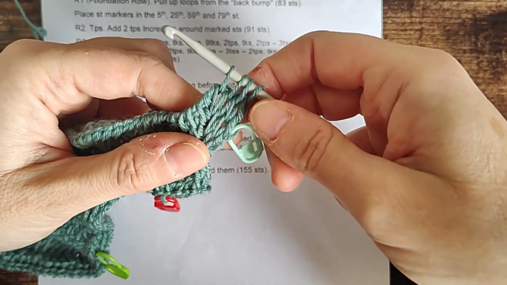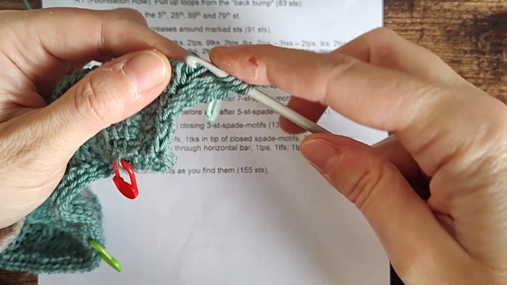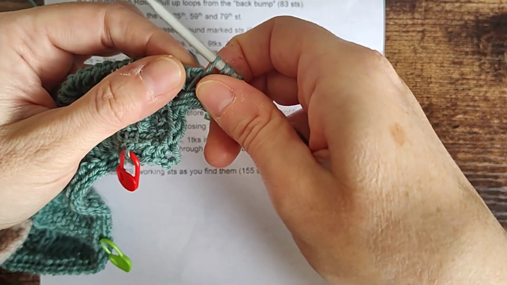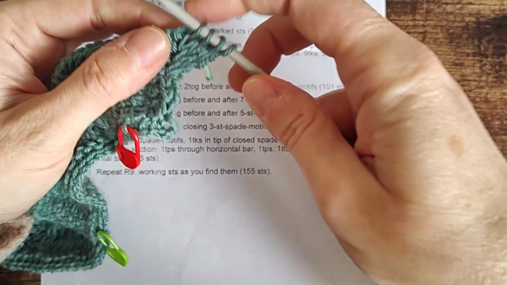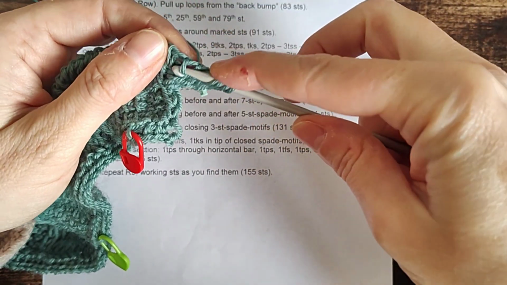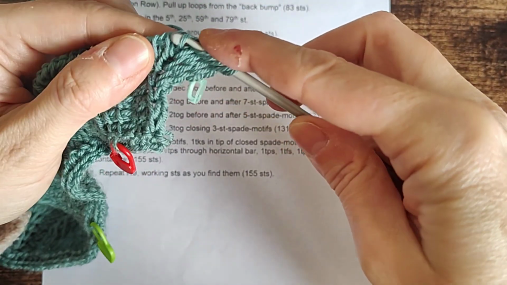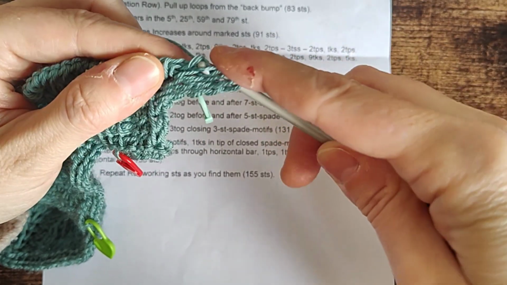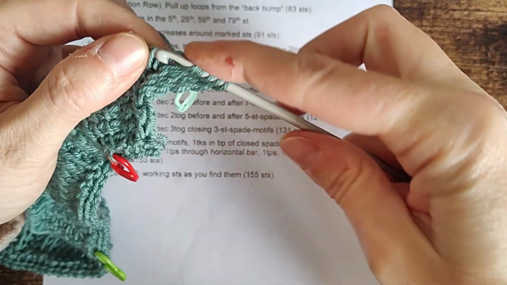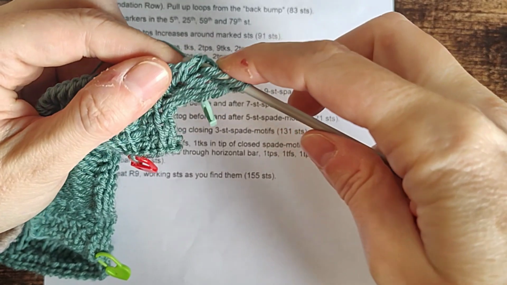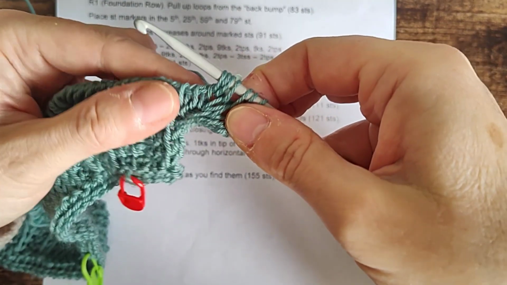3 knit stitches. Then I'm making, just as before, 2 increases here in the middle stitch. So I work 1 knit stitch, then 1 simple stitch, and then another knit stitch here. There you go.